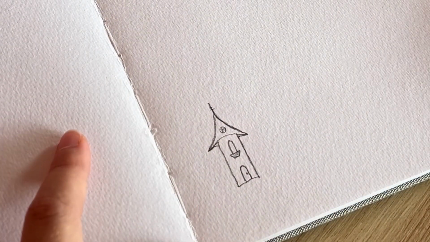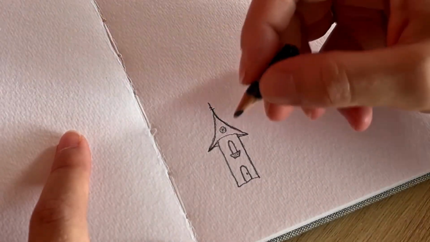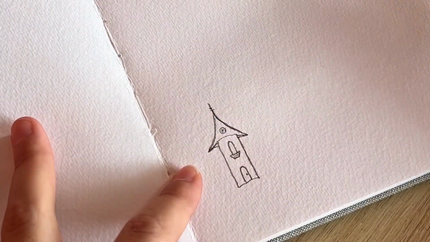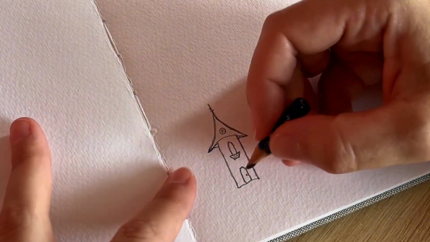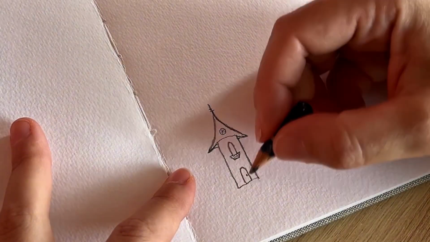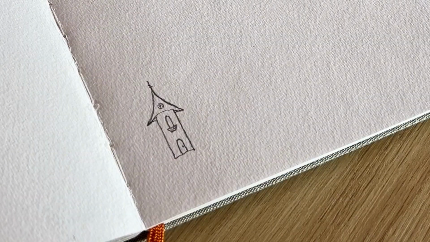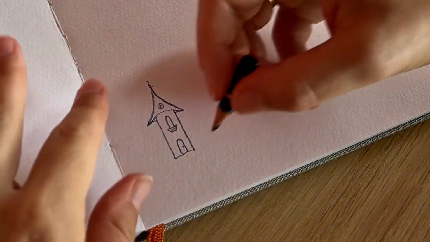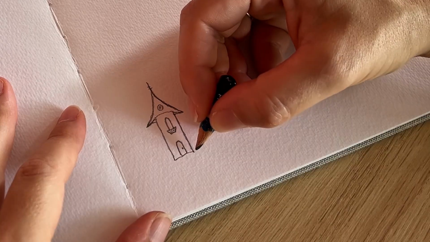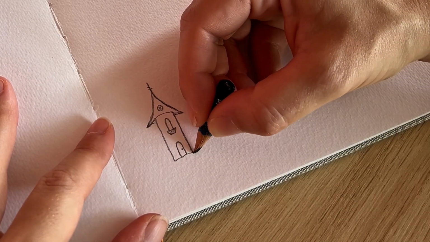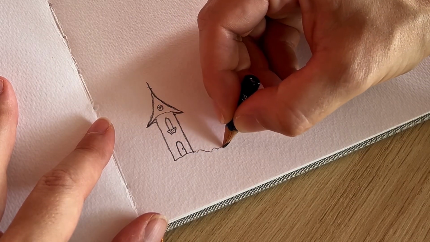So we have our house here. That's great. That's kind of the beginning. This one's okay. I like it. It could be taller maybe, but we'll do that next time. So I have my house and I want it to be a lowland, so like a swampland. So let's just start making shapes here.